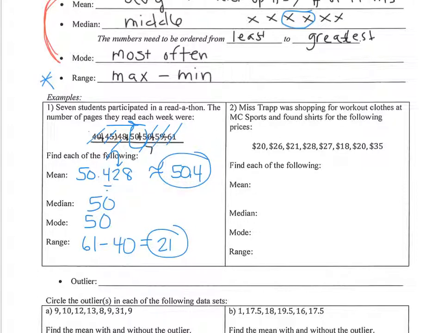And number 2, Ms. Trapp was shopping for workout clothes at MC Sports and found shirts for the following prices. So here are the prices. So for the mean, you're going to add these all up. So there are 1, 2, 3, 4, 5, 6, 7, 8. So I'm going to add up the numbers and divide by 8. I'm going to do that right now on my calculator.